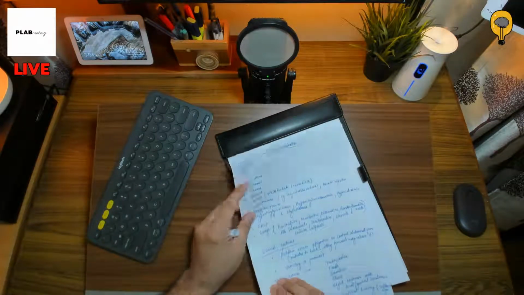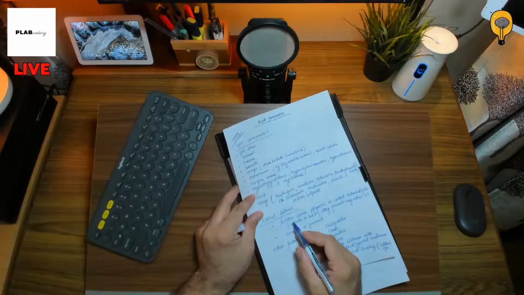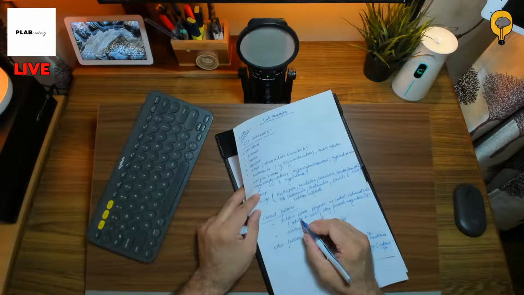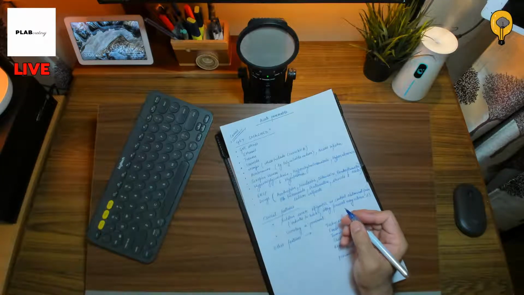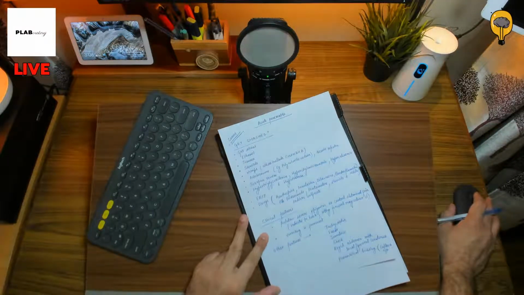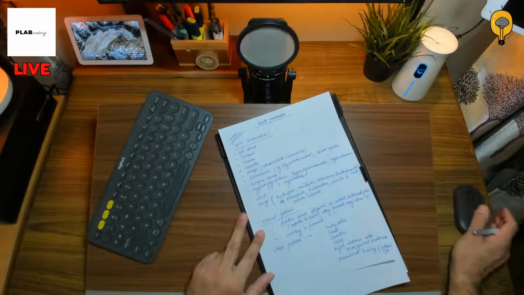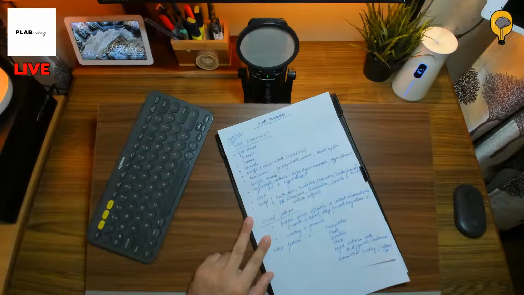The clinical features are sudden severe epigastric or central abdominal pain which is radiating to the back, and sitting forward can relieve it.